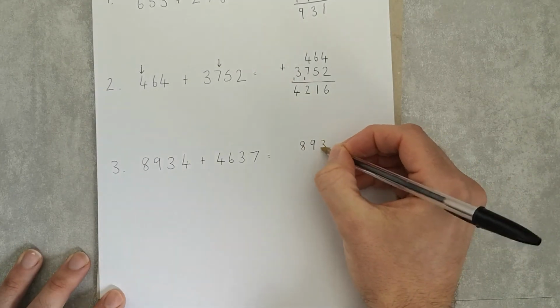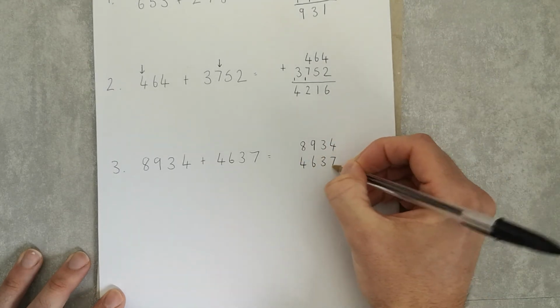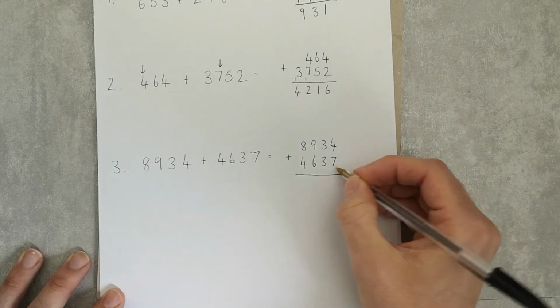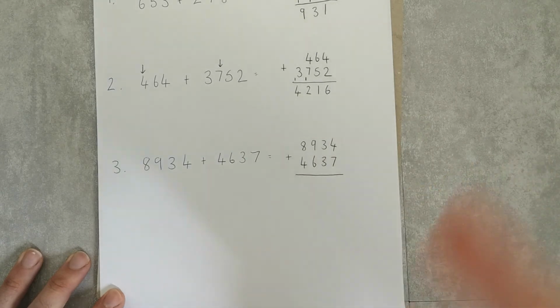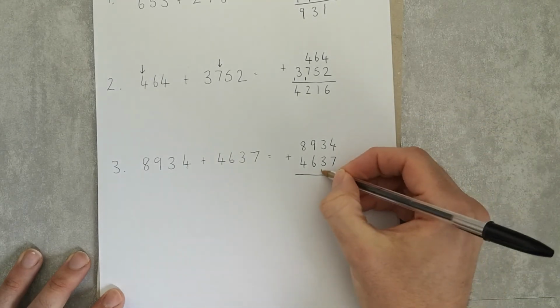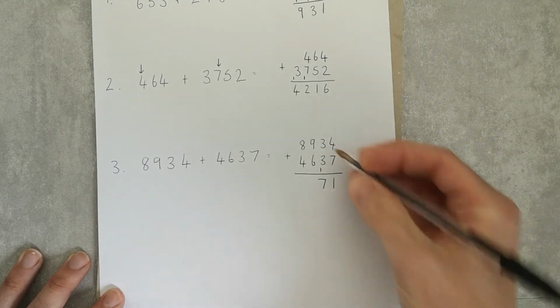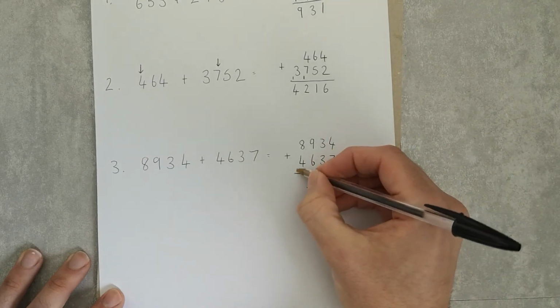Well done if you got onto this one. Okay, let's see if we got it right. 4637. So 4 add 7. It's just knowing your additions. It's nice and quick. 7 add 4 gives me 11. Put my 1 over. 3 add 3 gives me 6. Add the 1, 7. 9 add 6 gives me 15. 5 and the 1 over.